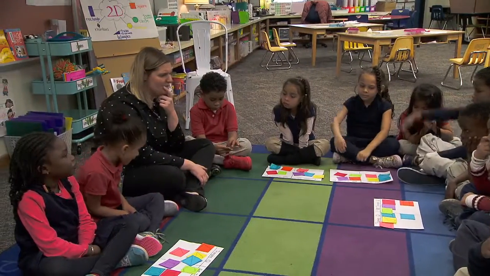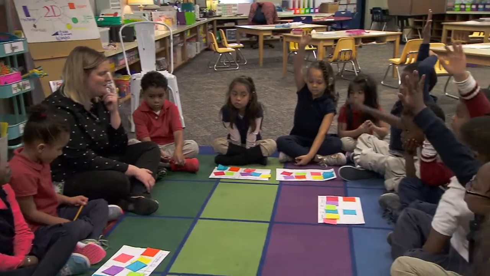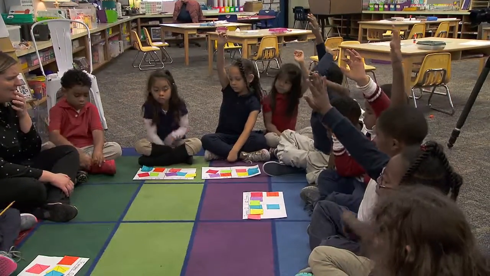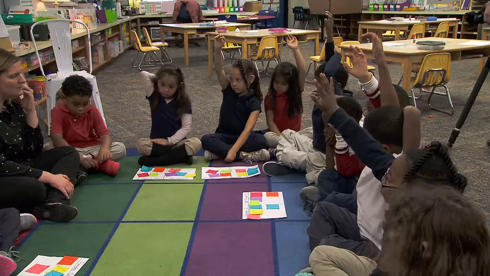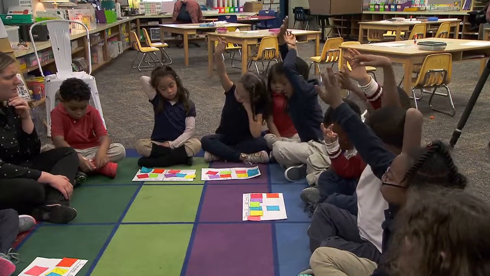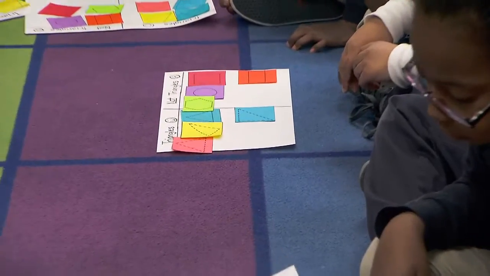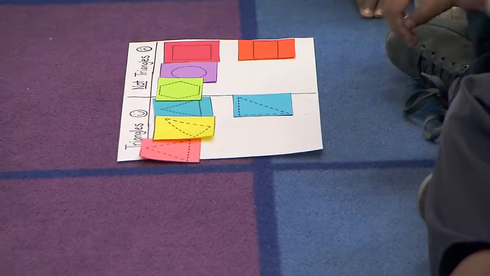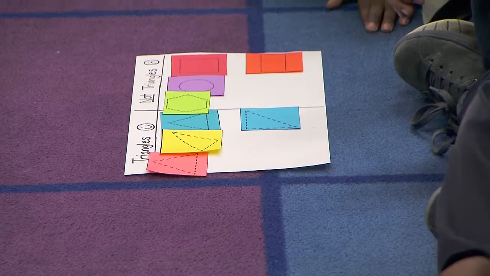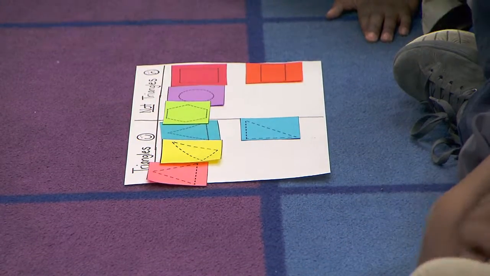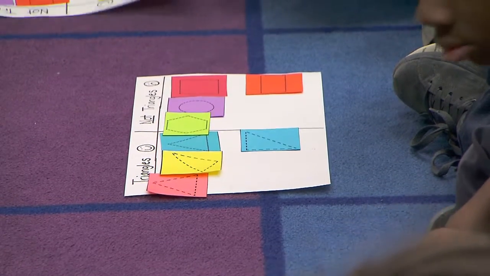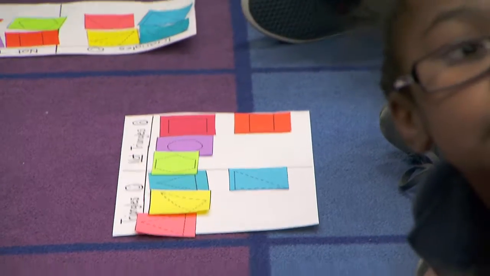Who knows, can you tell us a color, like maybe purple, and then the shape, and tell us if you decided it was a triangle or not a triangle. Okay, Maxwell, tell us about that shape. He said it's the peach one. Everybody look at Maxwell's peach shape. What do you think, Maxwell? What did you guys decide? Was it a triangle? Okay, how did you know it was a triangle?